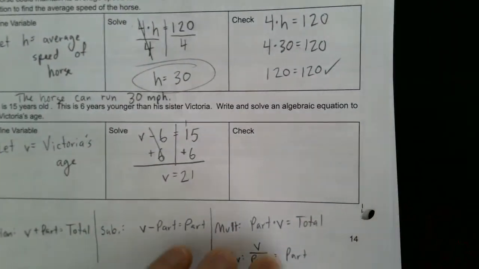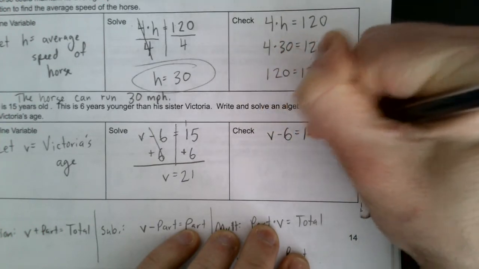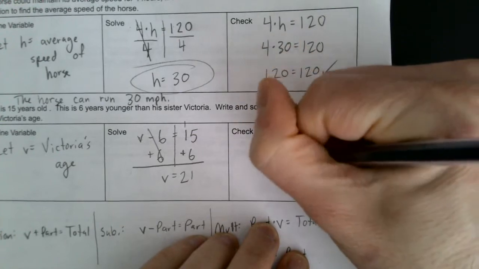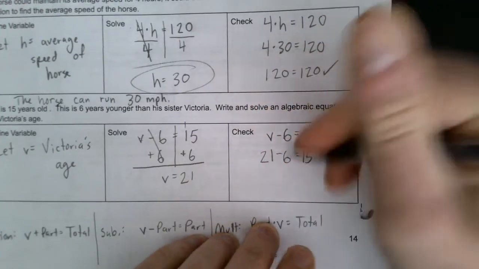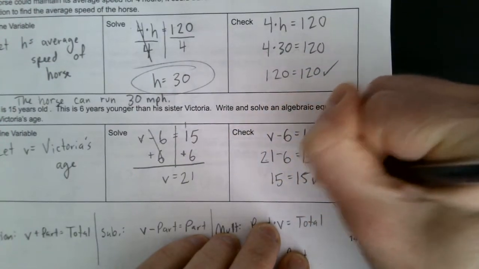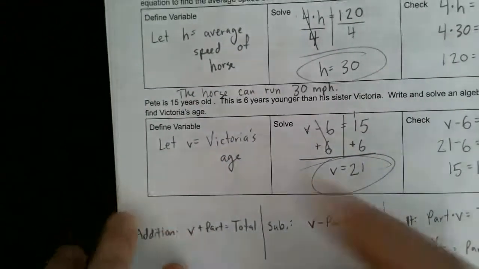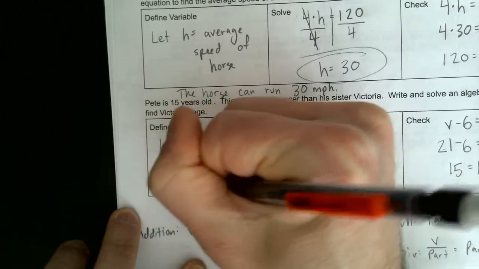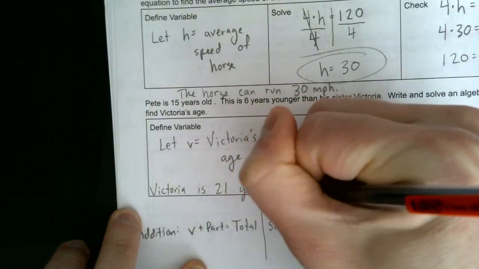Let's just check that to make sure it checks out. V minus 6 equals 15. V is 21. 21 minus 6 would be 15. That checks out. All right, so this seems to make sense. Victoria is 21. So I'm just going to jot that down here. Victoria is 21 years old, for now, I guess.